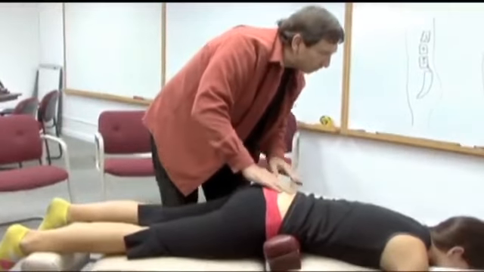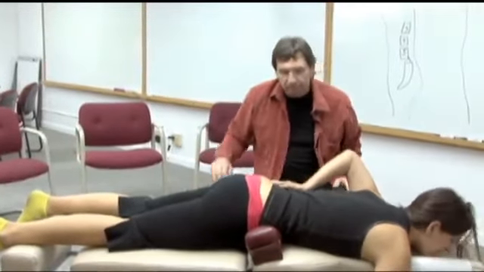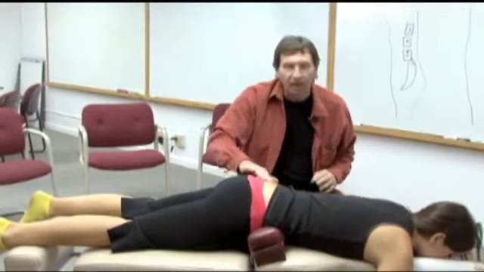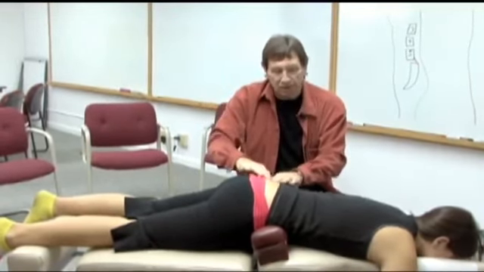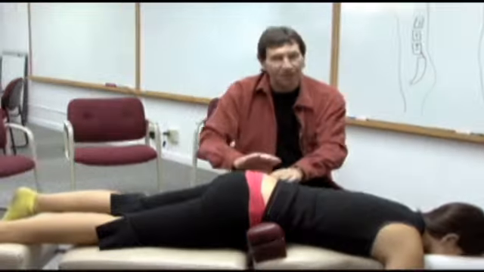Okay. How's that feel now, Britt? That feels better. Yep. And you can feel there's just a nice smooth curve there instead of the square. That's all there is to it.